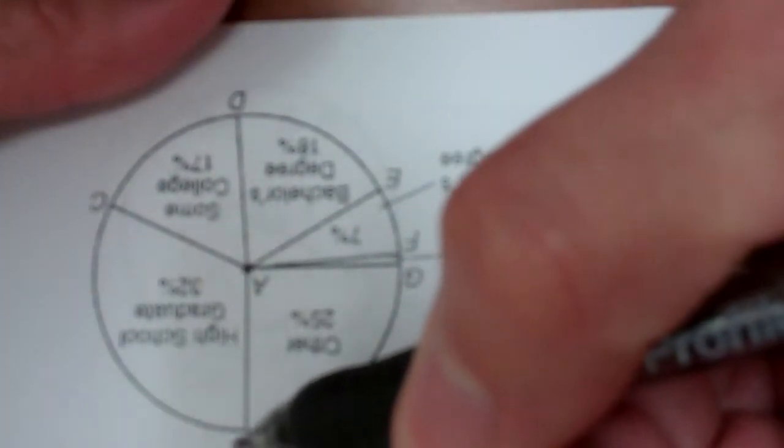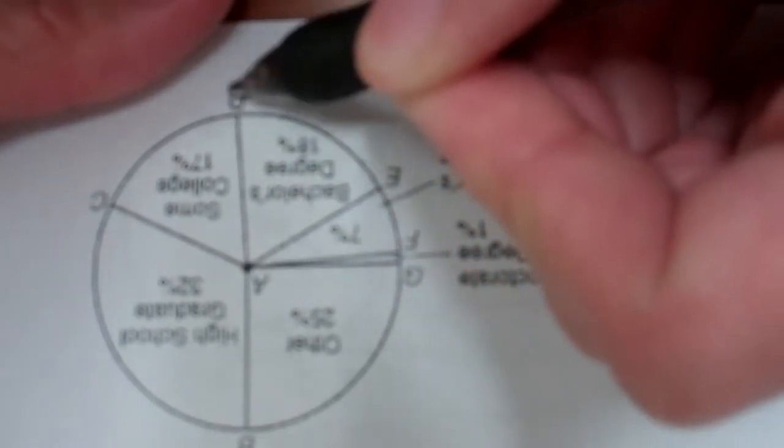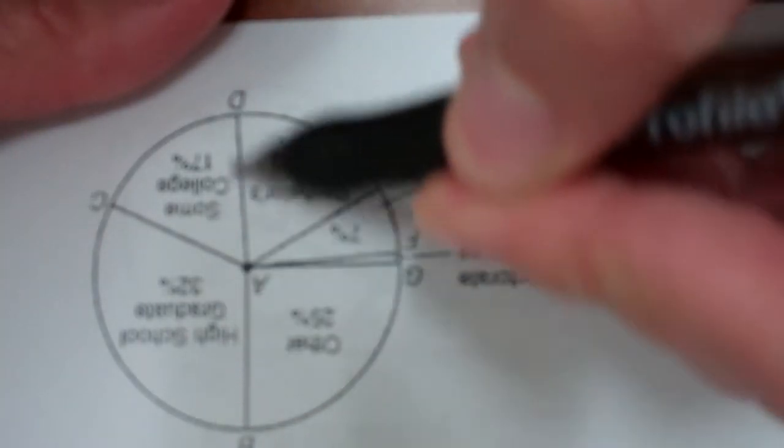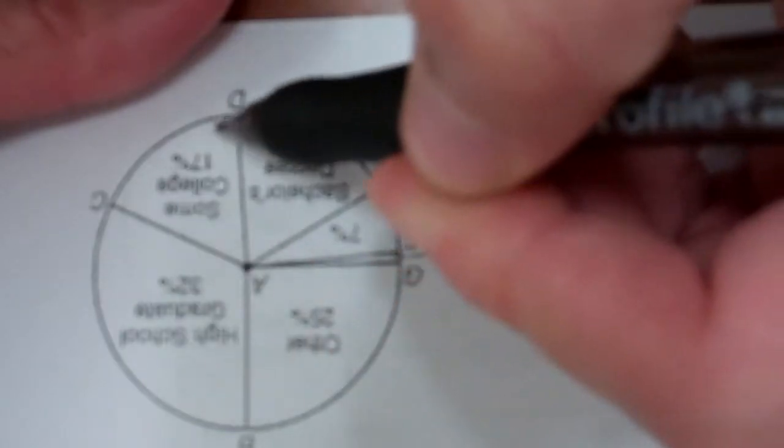All right, on this next one, it says the circle graph shows data collected by the U.S. Census Bureau in 2004 on the highest completed educational level for 25 and older. Use the graph to find each of the following. Here's our graph. The first thing they want us to do is find the measure of angle BAD. When it's talking about the angle BAD, it's talking about this angle right here.